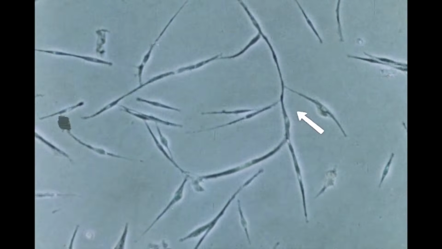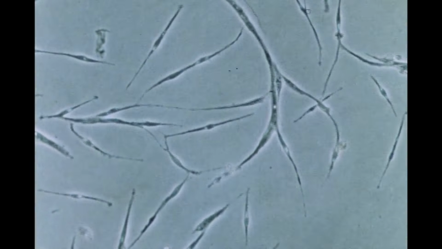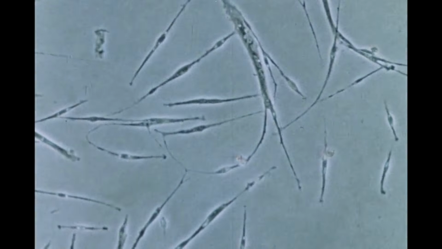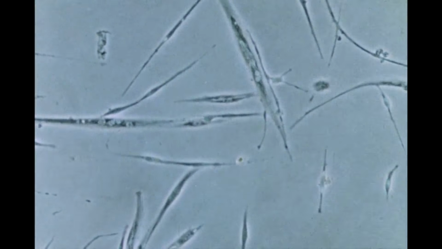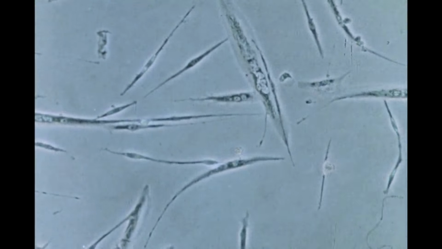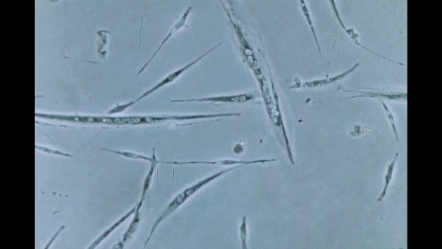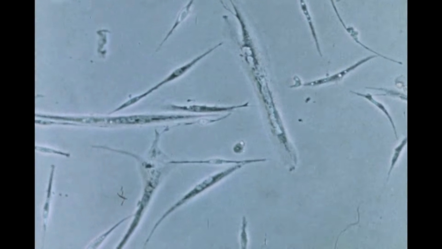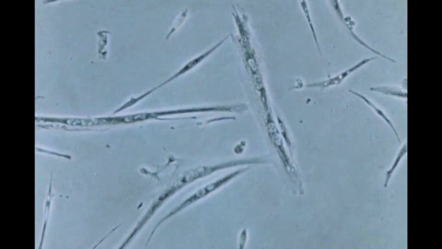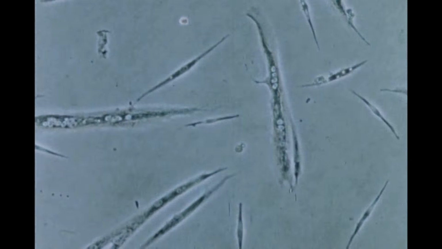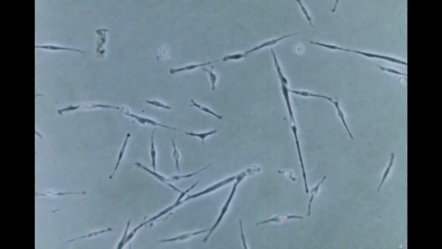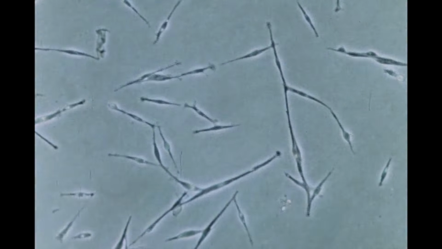The cells will converge in this area and fuse. Watch these two cells. They've just fused to form a binuclear cell. The binuclear cell now fuses with a larger multinucleated fiber. Let's have another look at these fusions.